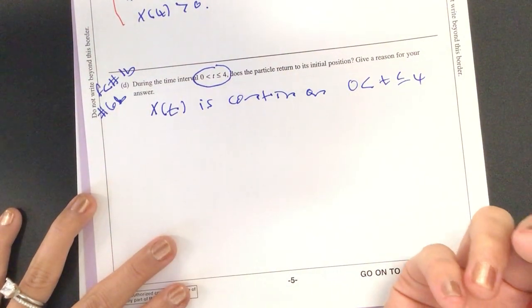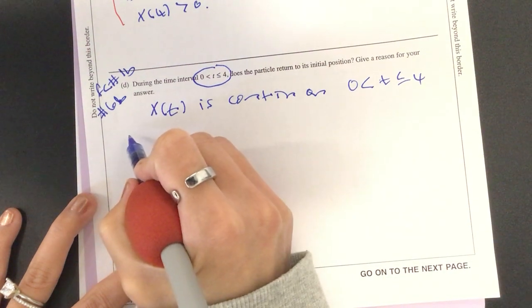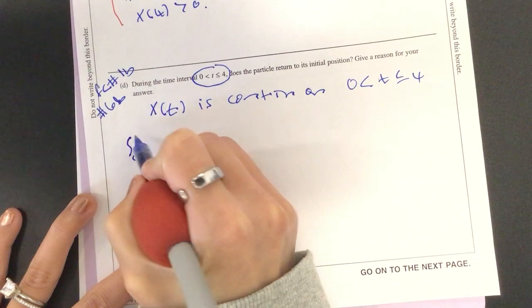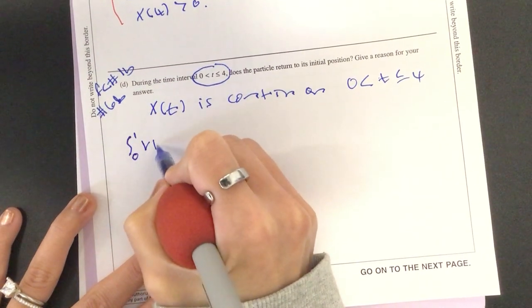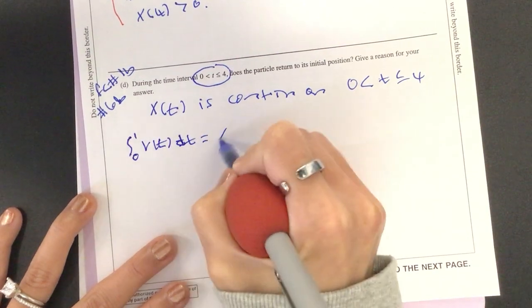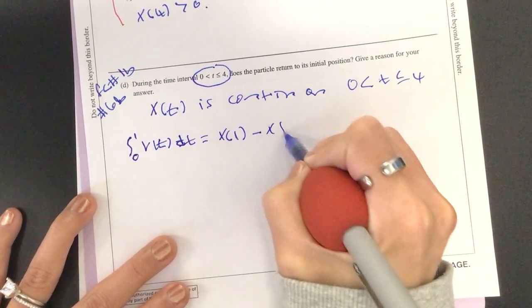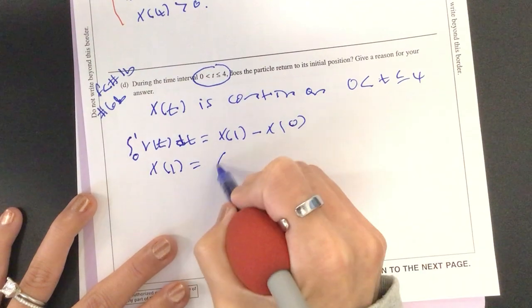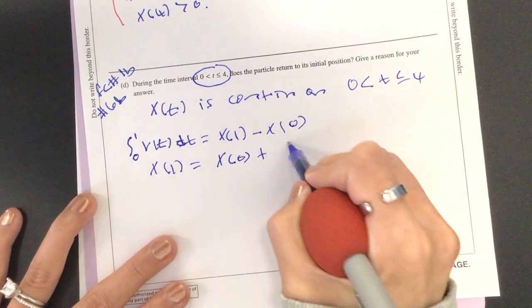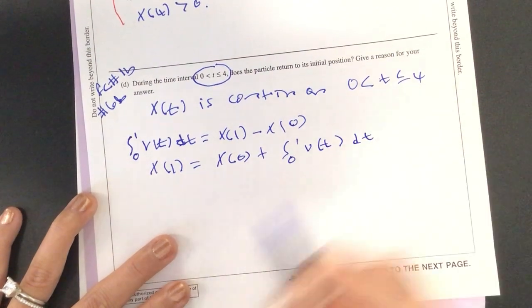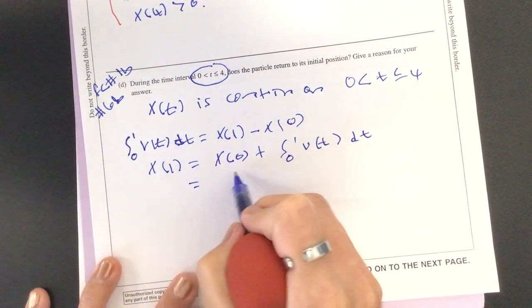And to use the theorem, let's use our flashcard number 6B. We have the integral from 0 to 1 of v of t dt is equal to x of 1 minus x of 0. And my goal is to make x of 1 by itself. Applying algebra 1, x of 1 is equal to x of 0 plus the integral. What was x of 0, everybody? 7.